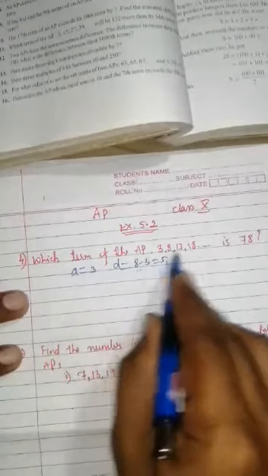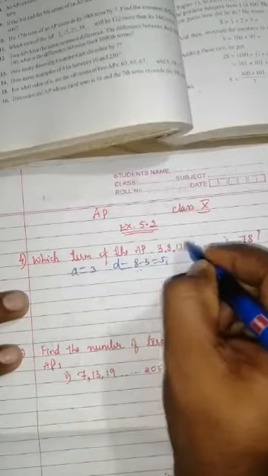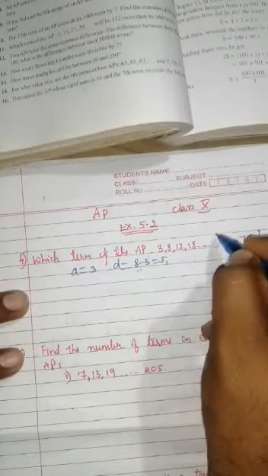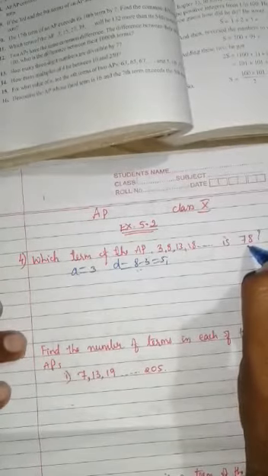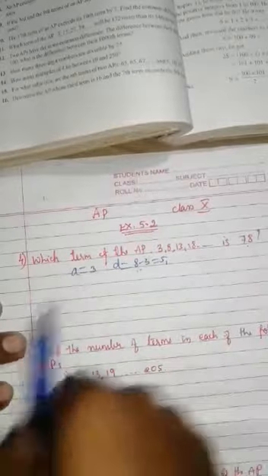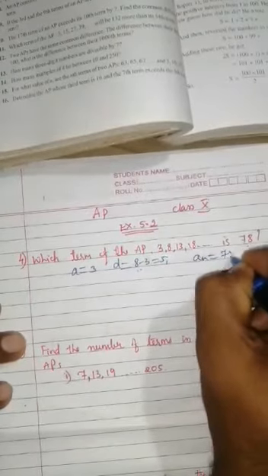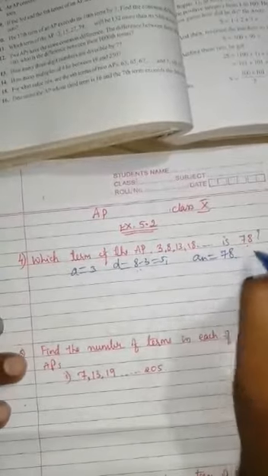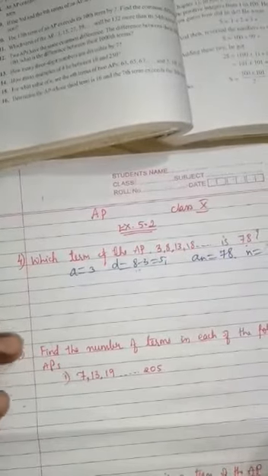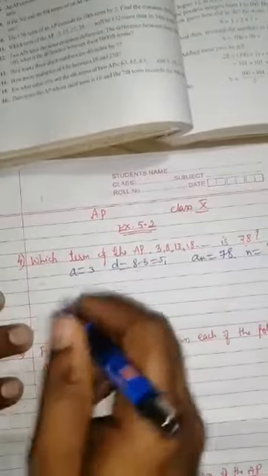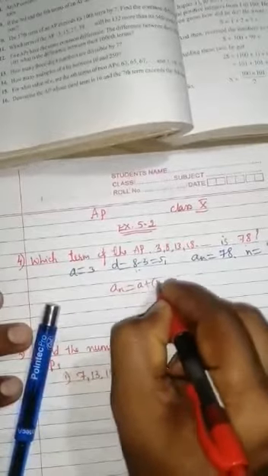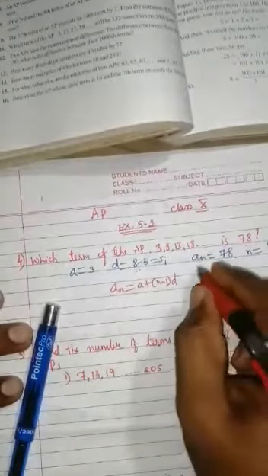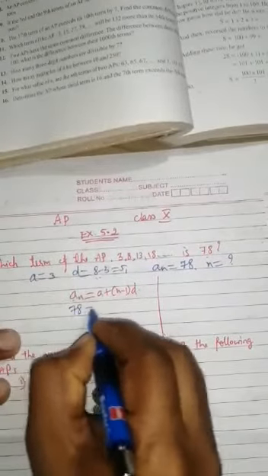And which term of the AP as it goes on 3, 8, 13, 18, 23, 28, which term will come as a 78? The question is which term comes as a 78? So an is given 78, the last term is 78. So we need to find out which term, that is the n we have to find out. So applying the formula, an is equal to a plus n minus 1 into d. an is 78. We need to find out n.